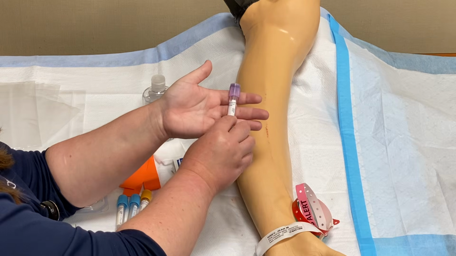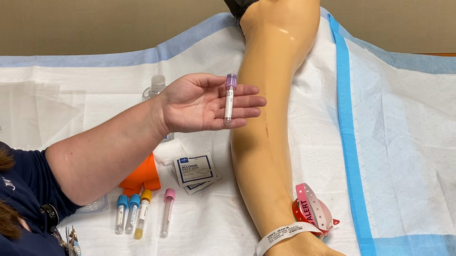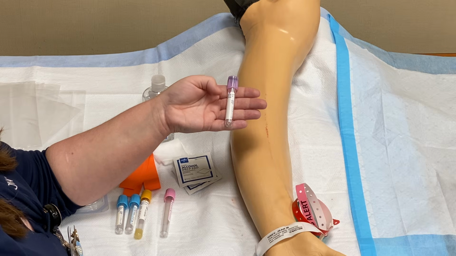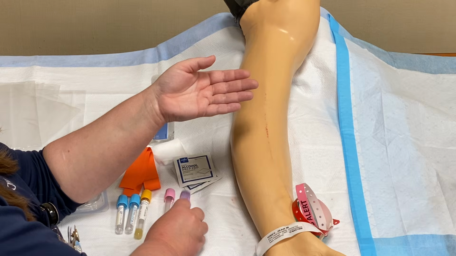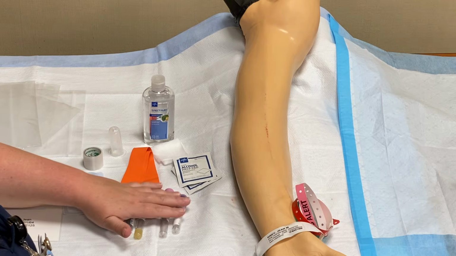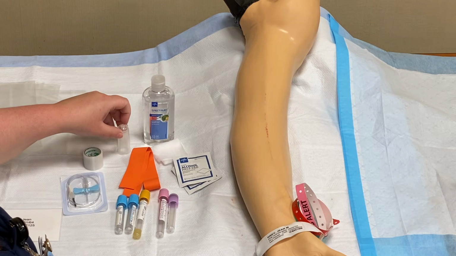And I also have my lavender tube for my CBC. This is my blood count. The maximum that this tube holds is 3. The minimum is 1.5 mLs. So I have my needle, I have my tubes, I have my vacutainer holder.